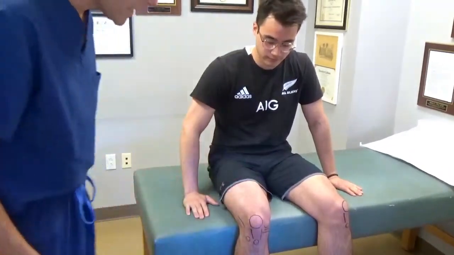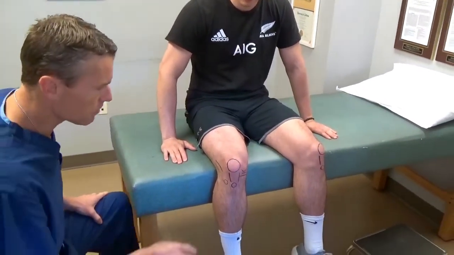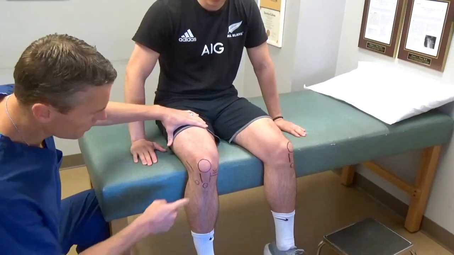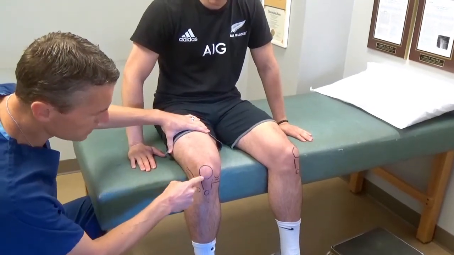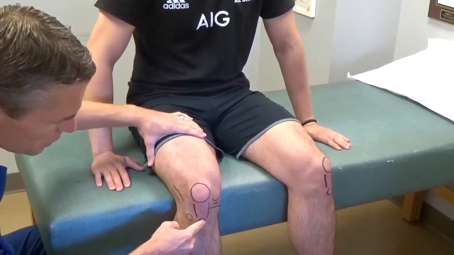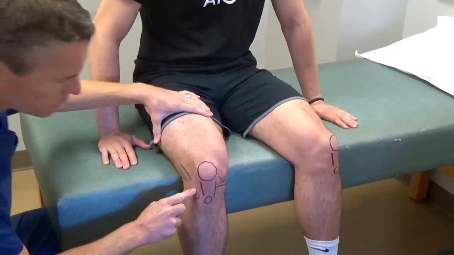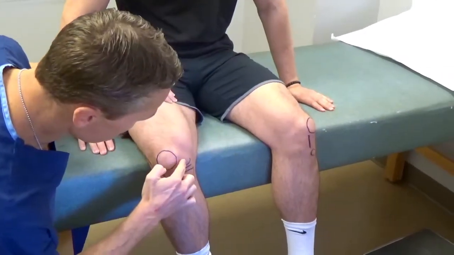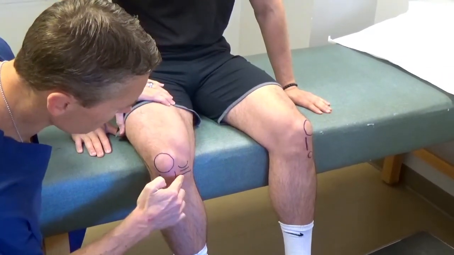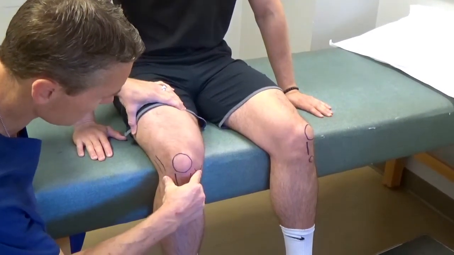When I'm performing a physical examination, this is the picture that I have in my mind of a patient's anatomy. You can see here I've outlined the patella, the patellar tendon, the tibial tubercle, Gerdy's tubercle where the IT band inserts, the medial femoral condyle, the medial tibial plateau, and the medial joint line where the meniscus is.